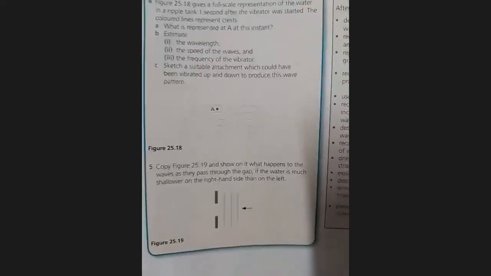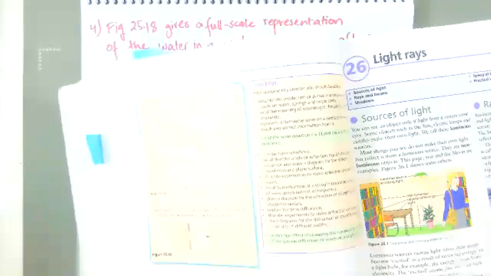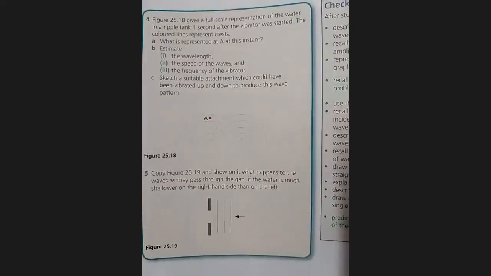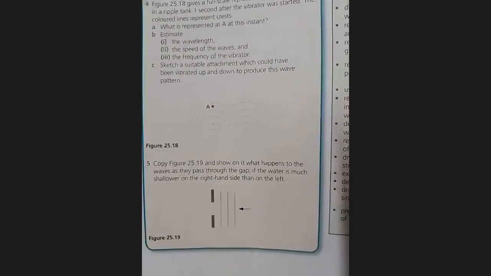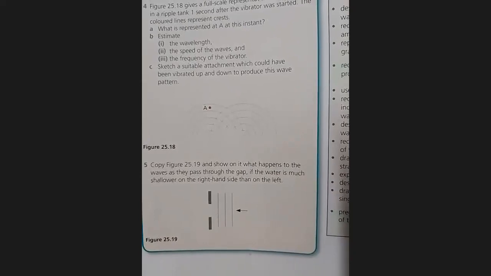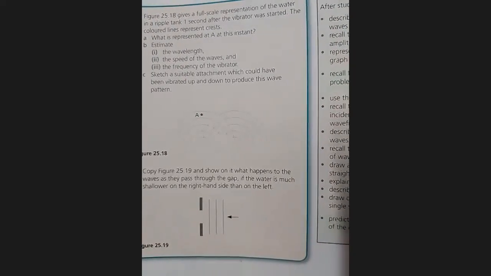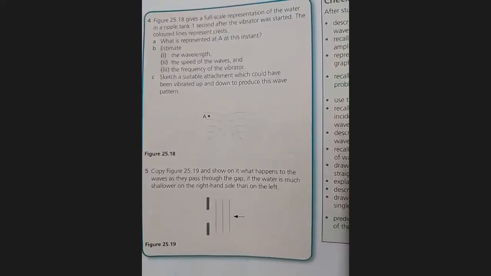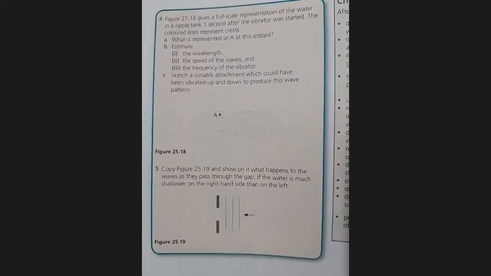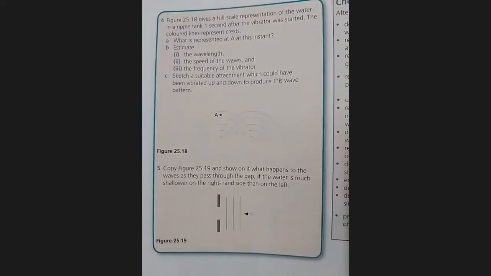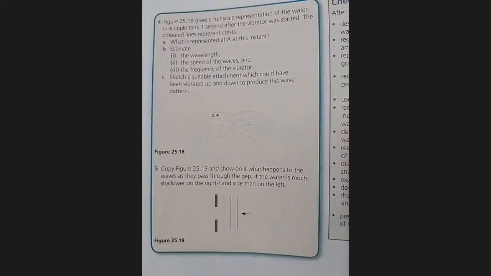Okay. Then now question number 5. Copy figure 25.19 and show on it what happens to the waves as they pass through the gap if the water is much shallower on the right side than on the left. What happens to the waves as they pass through the gap if the water is much shallower on the right-hand side than on the left?